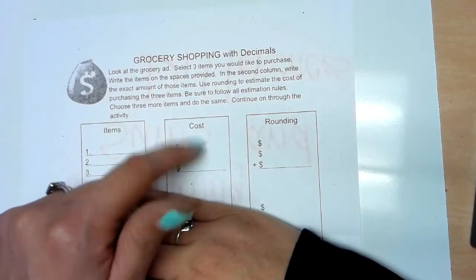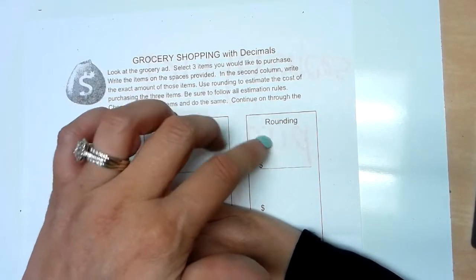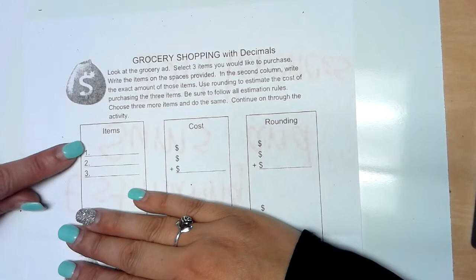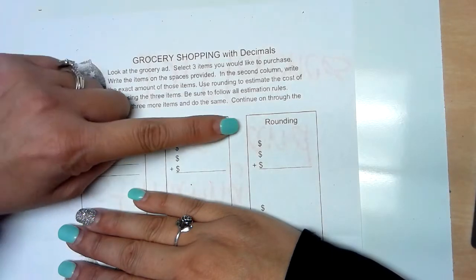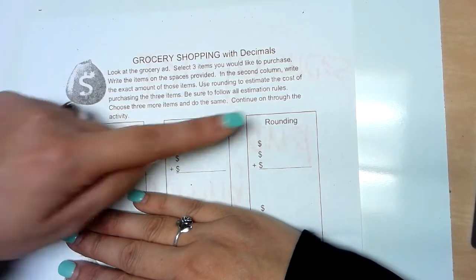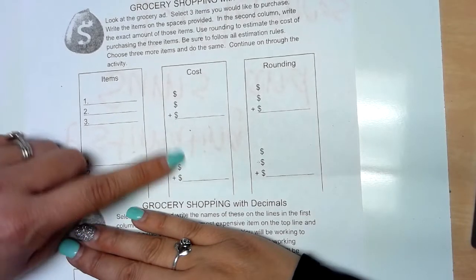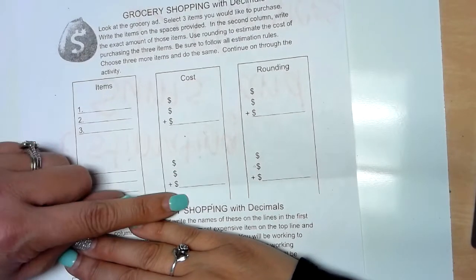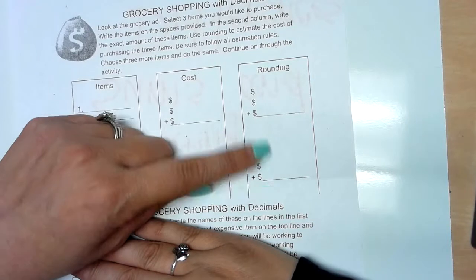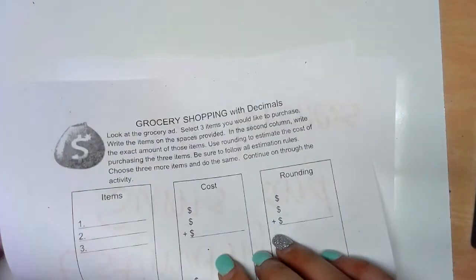You're going to add up the real cost, and then you're going to add up the rounding cost. I want you to round to the nearest whole dollar. So the item, the real cost, the rounded to the nearest whole dollar, and then add them up for real, add them up in your rounding. You're going to do the same thing. Pick 3 more items. Tell me what they are. Give me their actual cost. Add up their cost. Round them to the nearest whole dollar and add up their cost. Okay, so let me show you your ad. We're going to do this section first.